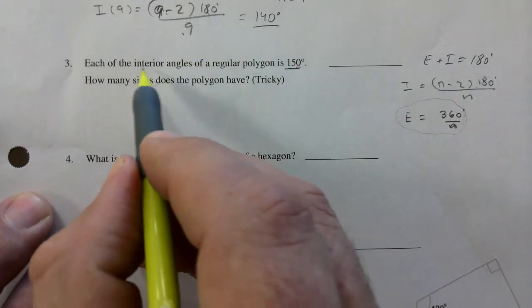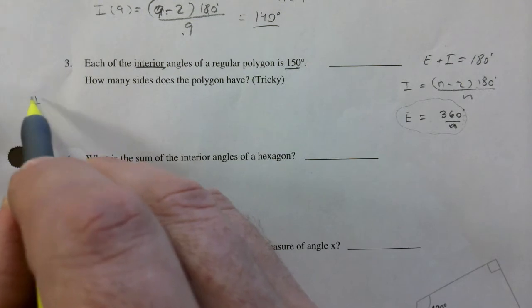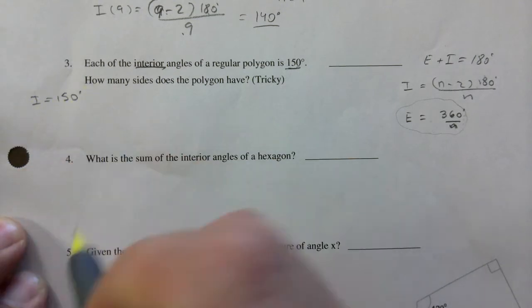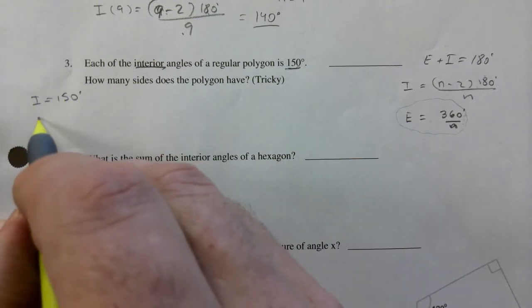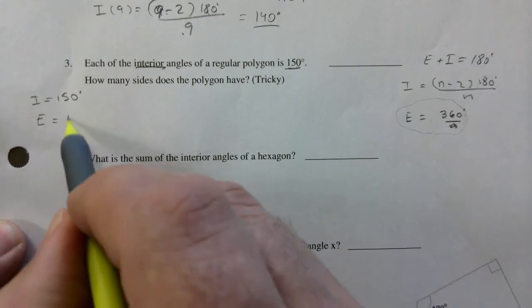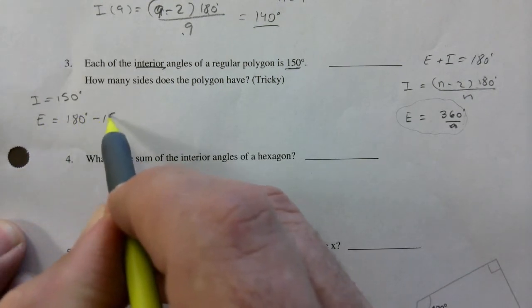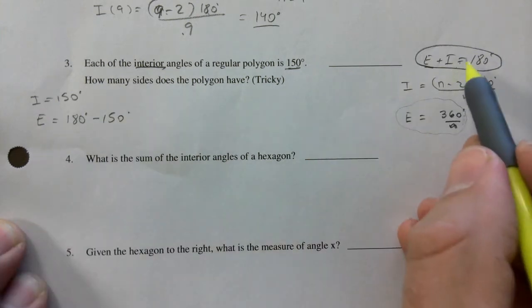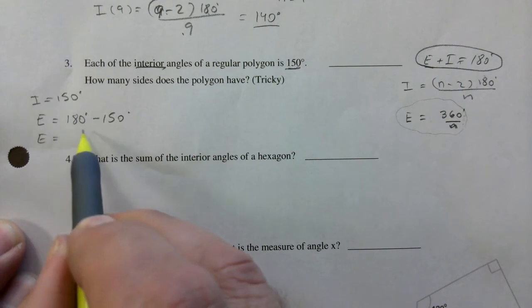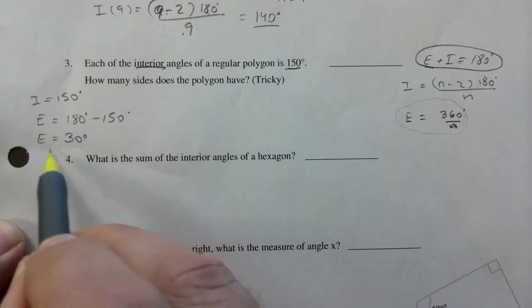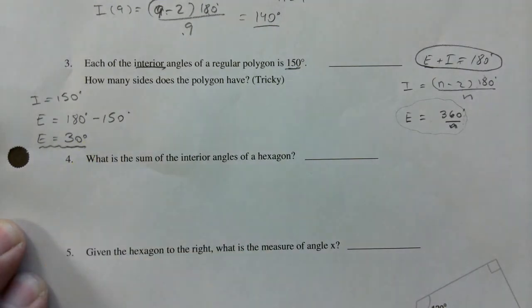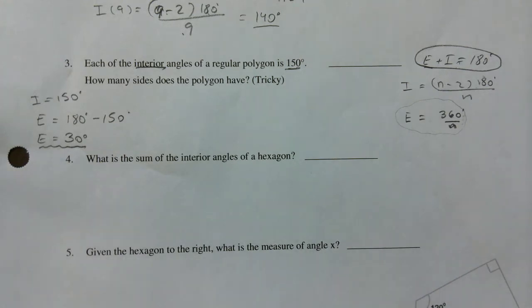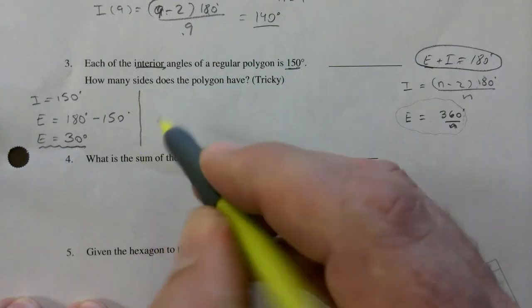So the interior angle, so if I is equal to 150, right? What's the exterior angle going to be like? 180 minus 150, because I just told you that that's an important formula. From here, I get that. So the exterior angle is 30 degrees. Park it, you're going to need that. Does that make sense so far, what I just did? Okay, now I'm going to solve.